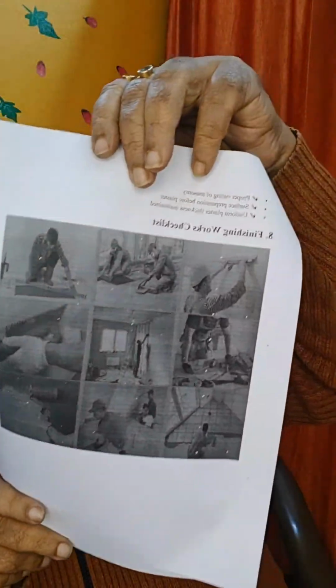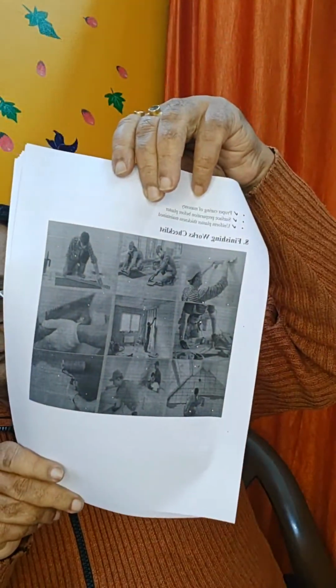Finishing work checklist. This is the drawing. This is the site sketch. Finishing work checklist.